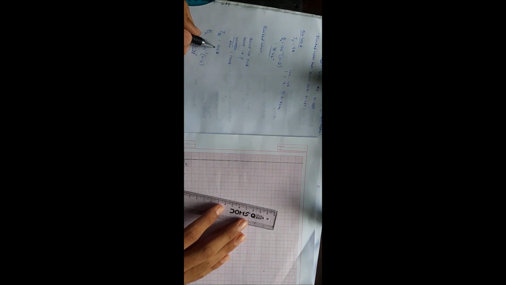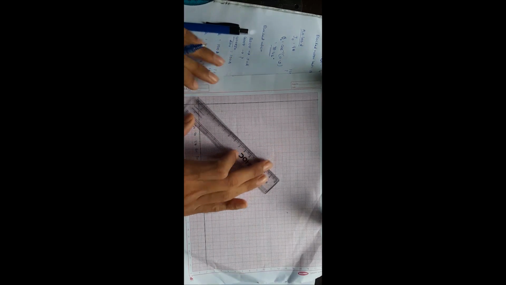Since this is 100 amps and 1 centimeter is equal to 10 amps, 100 amps is 10 centimeters.